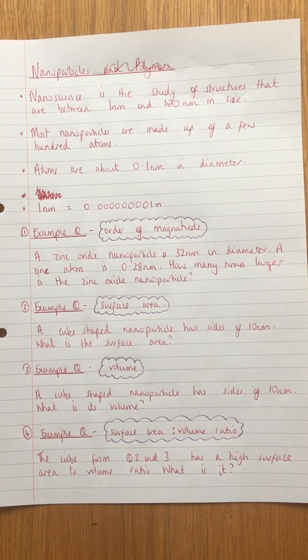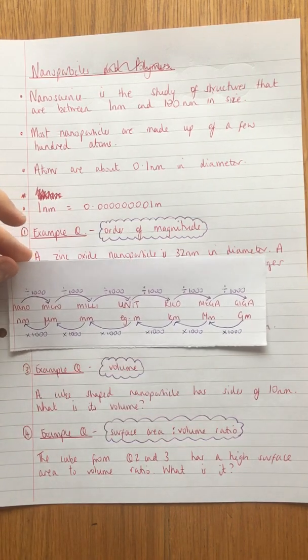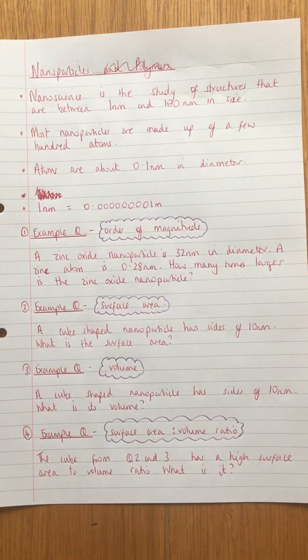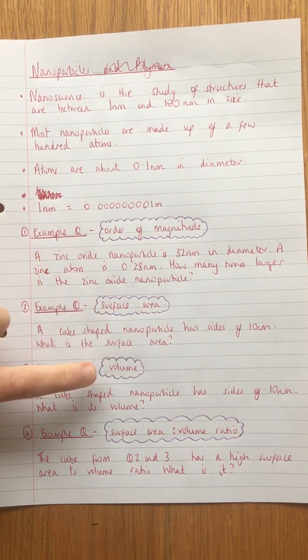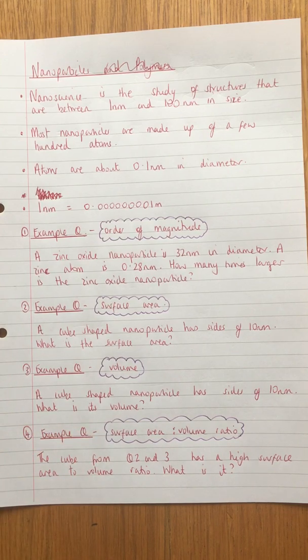There is a conversion chart that I quite like giving to my GCSE group, so I'm going to show it in a minute, but I'm going to show it on a blank piece of paper just to show you how we have different sizes of units. So with nanoparticles, you can be asked to work out several different things, and they are the order of magnitude, the surface area, the volume, or the surface area to volume ratio.